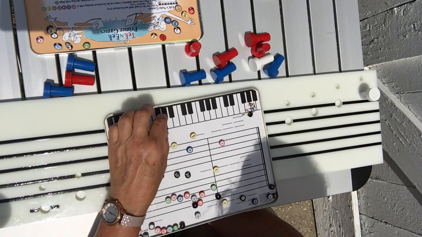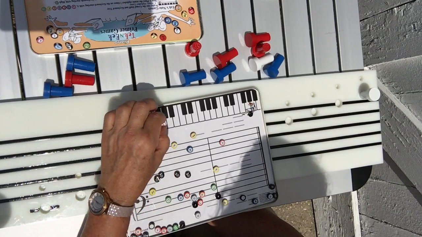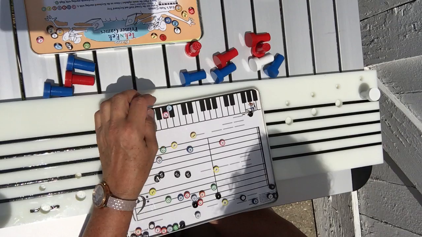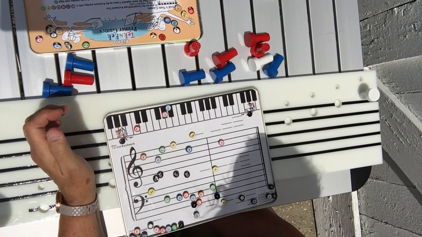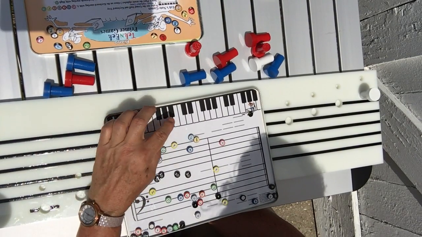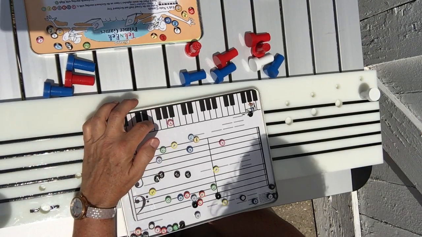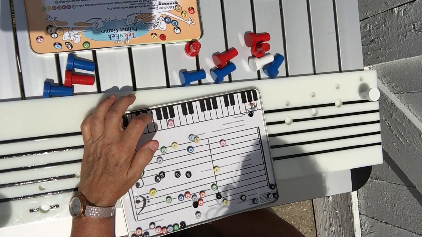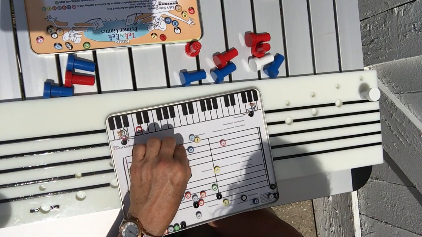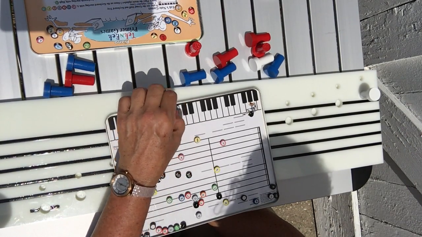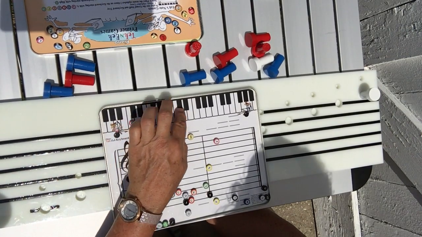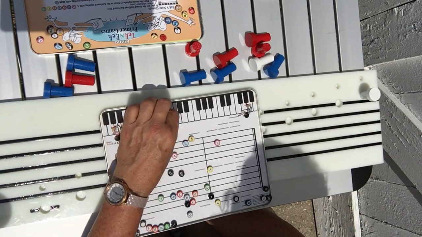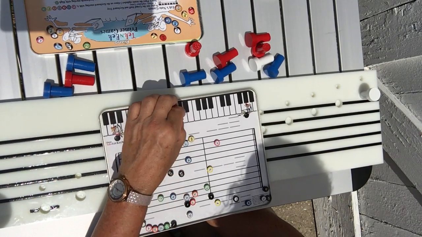4 whole steps is a minor sixth if you call it A flat. If you call it G sharp, it's an augmented fifth. So that's a minor sixth. Then a major sixth is C to A, 4.5 steps. 5 whole steps is a minor seventh. That would be a B flat. A major seventh is C to B, 1 to 7 in the C major scale. And a perfect octave is C to C.